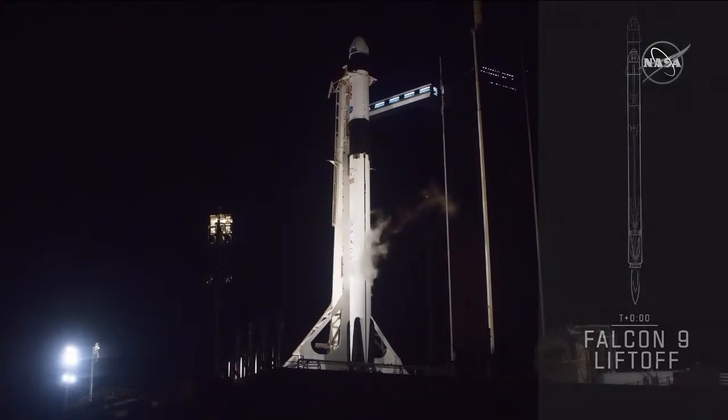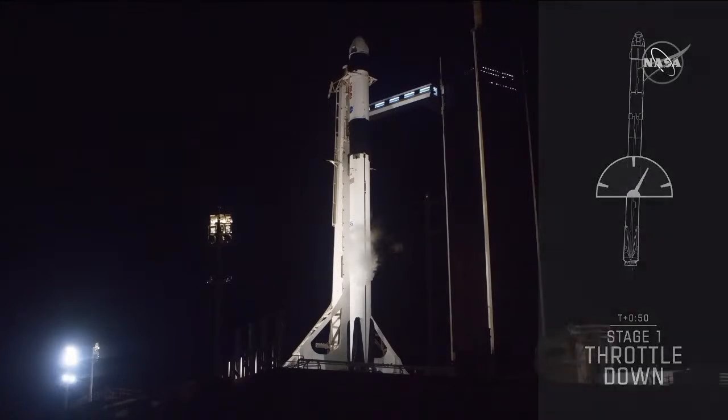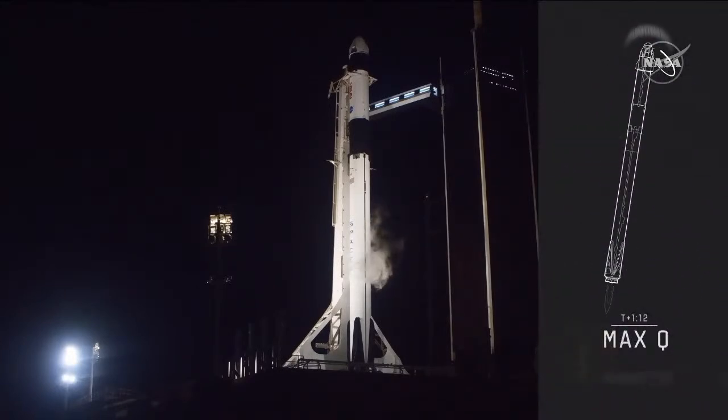At about 50 seconds into flight, Falcon 9's engines will throttle down to help pass through the period of maximum dynamic pressure on the rocket, or what we typically refer to as max Q. It's worth noting that once we hit max Q, the vehicle will be going supersonic.